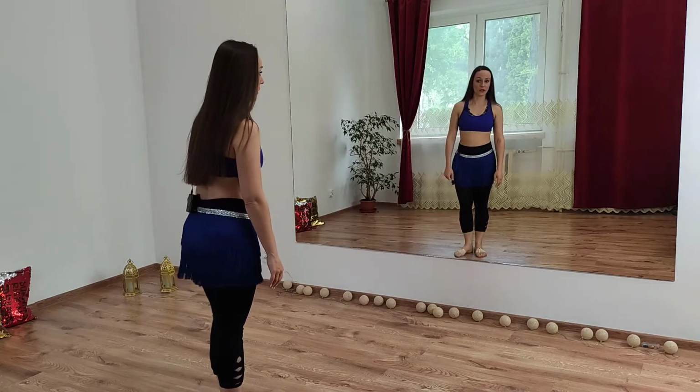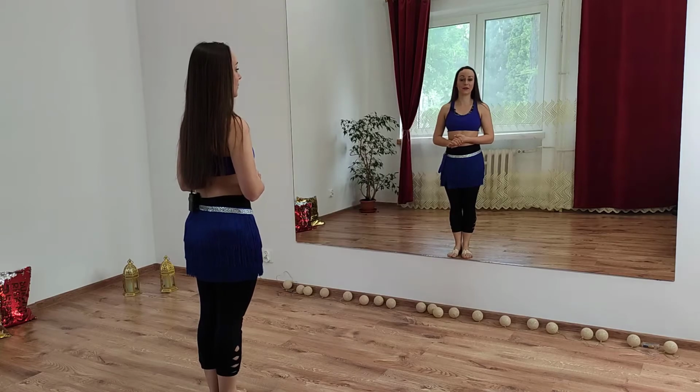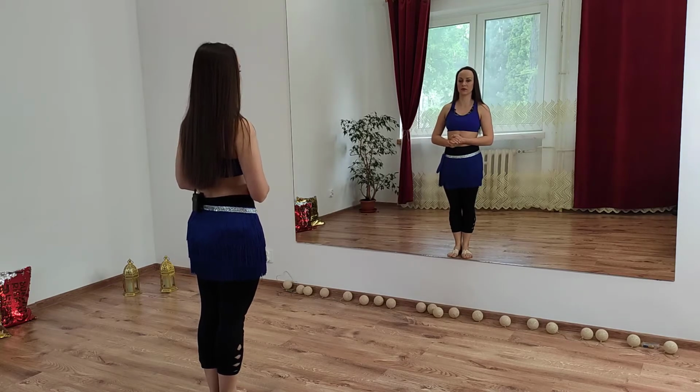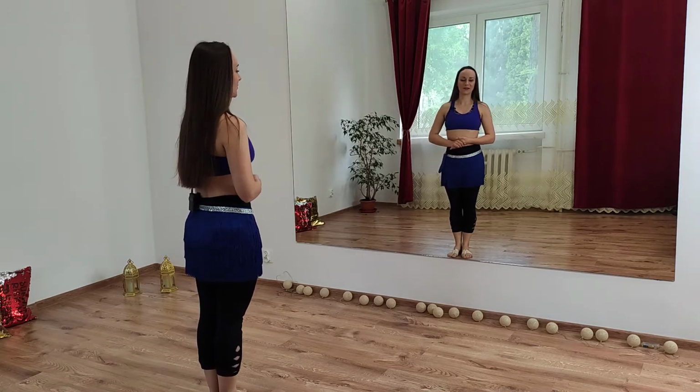So if you want to try, you can do more pelvic drops during one step, and you will see that it is also possible without bigger problems. And this is how you walk with a pelvic drop.